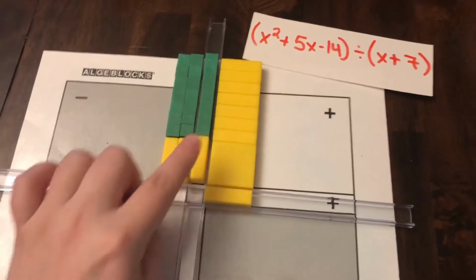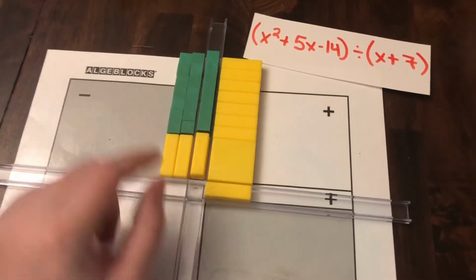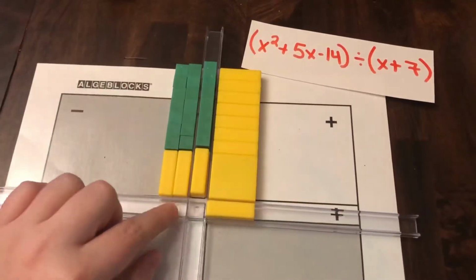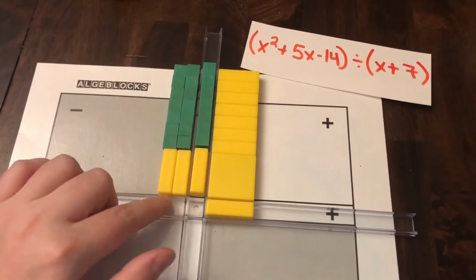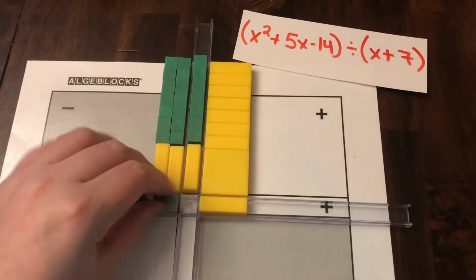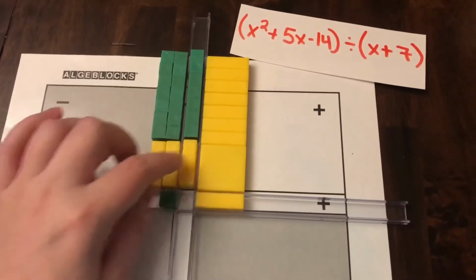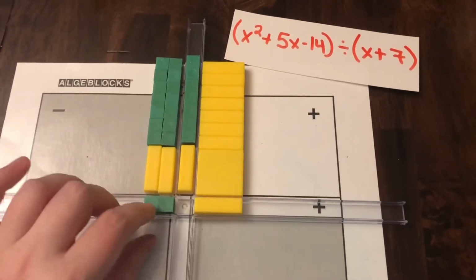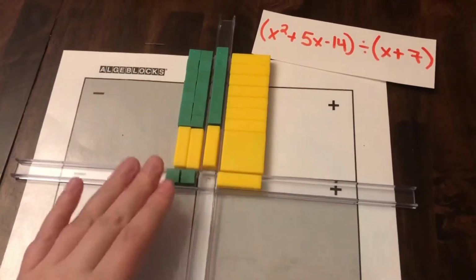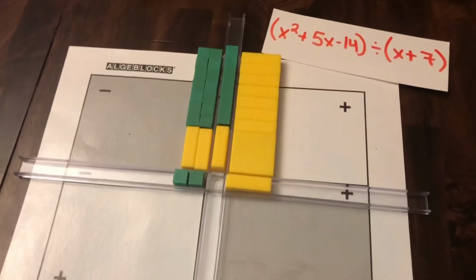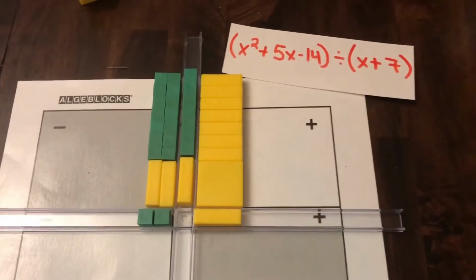So we have an x here, but we know that an x can't go here because then that would have to be an x squared. So this 1 times x is still x. This gives us our horizontal factor, which is our answer.